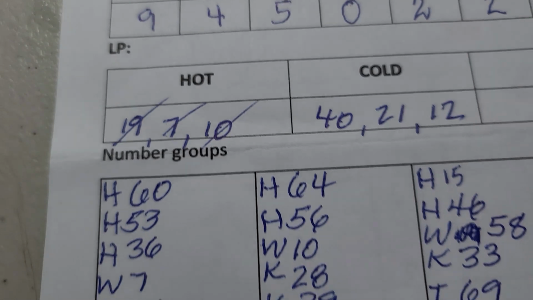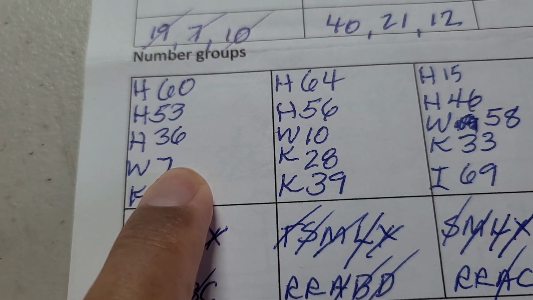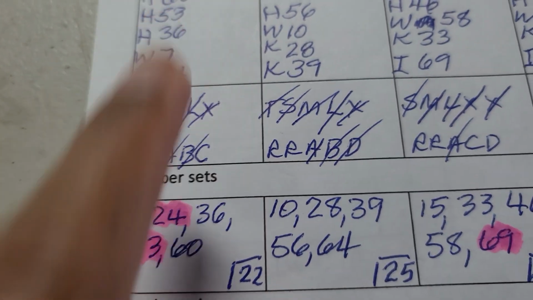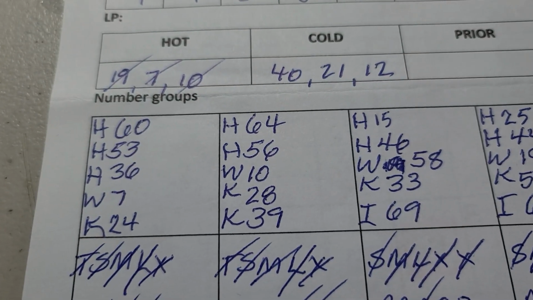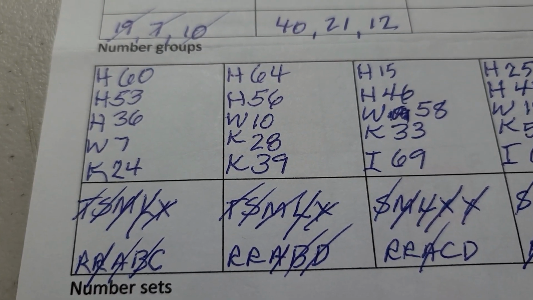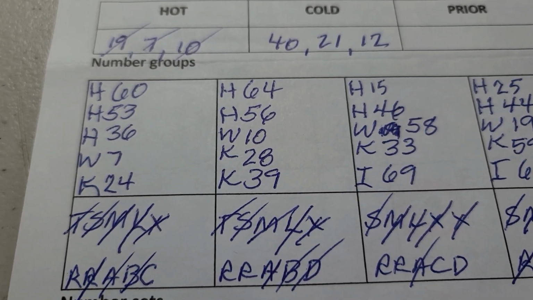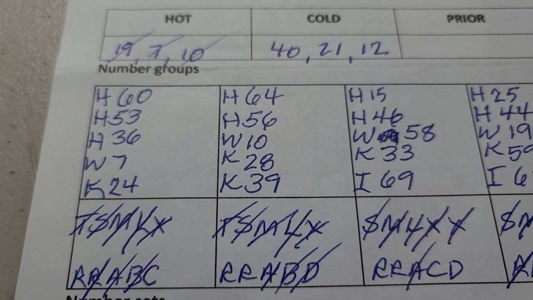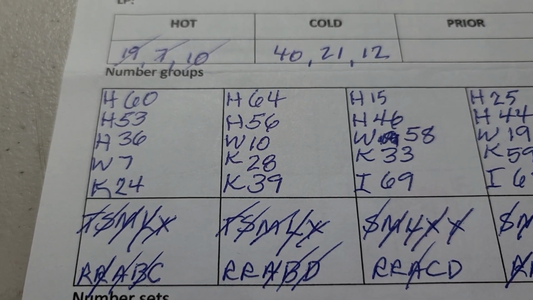That's why I chose 7 right here. And 7 was one of the numbers that hit. And that crosses out that. Then the next number I was looking for was small, and a small number is between 15 and 28.